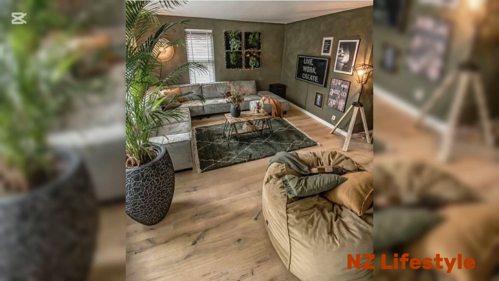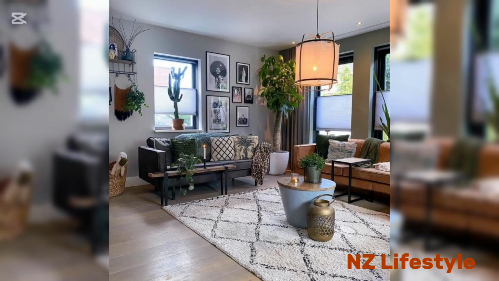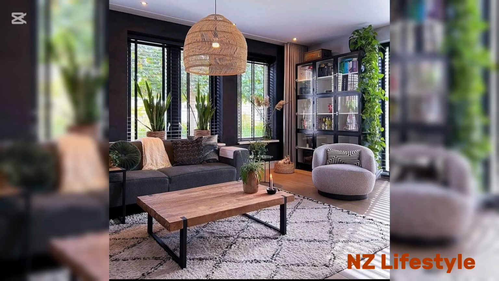The layout is often open and airy, with furniture arranged to encourage conversation and provide a sense of flow. For a truly modern look, avoid overcrowding the space and stick to essential pieces that add value.